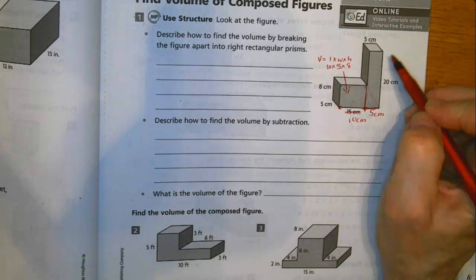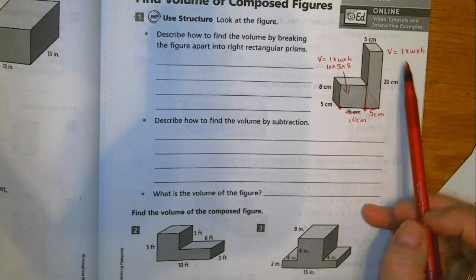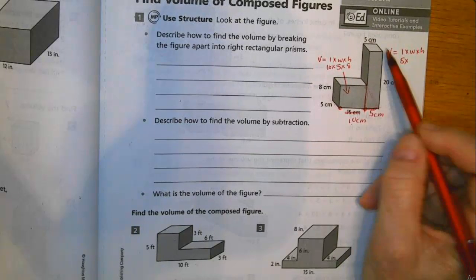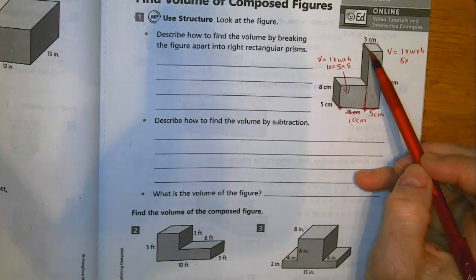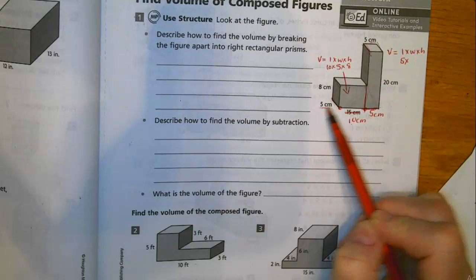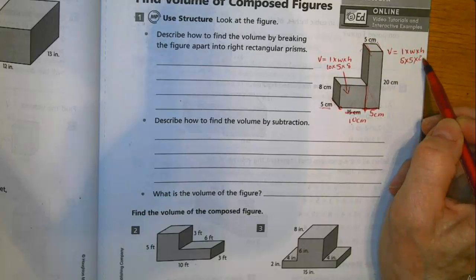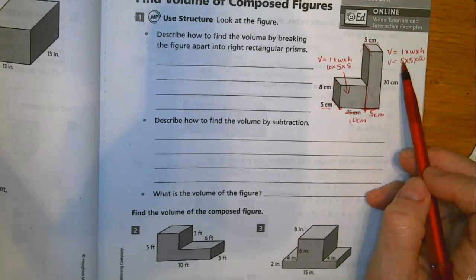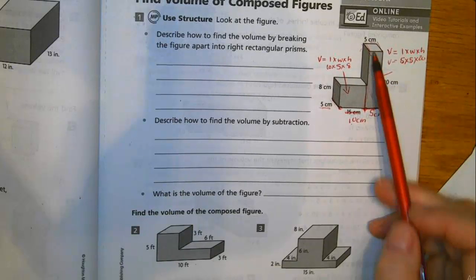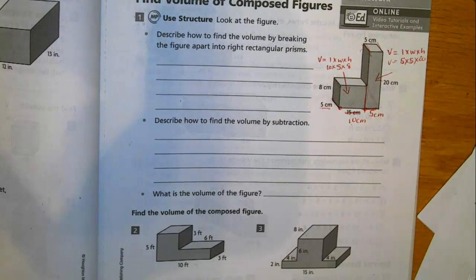Then I need to do the same thing with this one. Volume equals length times width times height. I can see that the length of this box is 5 centimeters. The width, although it's not marked over here, I'm looking at this diagonal line, and it's the same as this width here, which was given as 5 centimeters. So I know this is 5 centimeters wide. And then the height is 20. So I'm going to have to multiply 5 times 20 to find the volume of this taller box. Once I have these two volumes, I'm going to add them together.